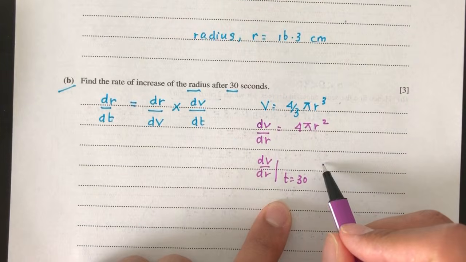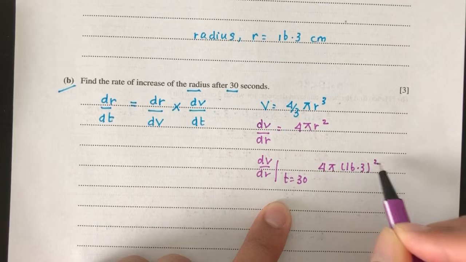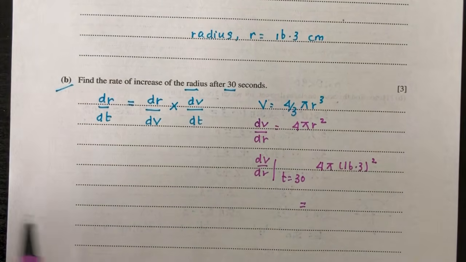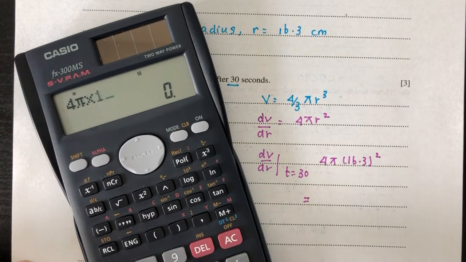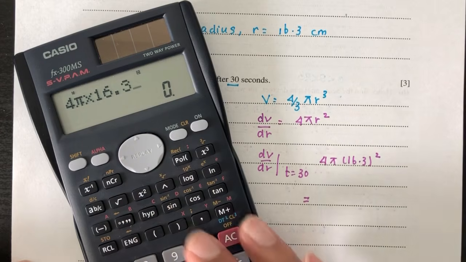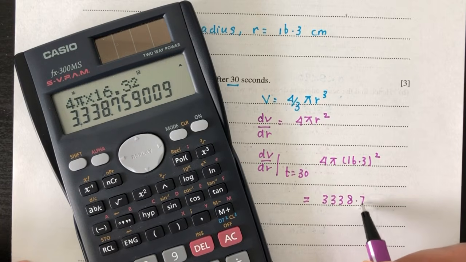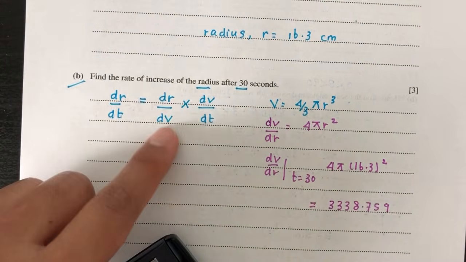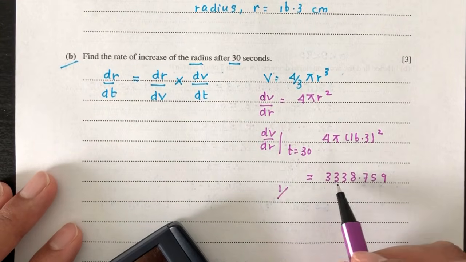So we have to replace the value of r by 16.3. So let's see what we have. That is dV by dr, so 4 pi times 16.3 squared. That will be 3338.759. Now, because we are looking for the value of dr by dV, that will be 1 over this value.